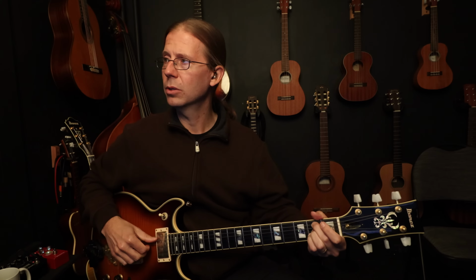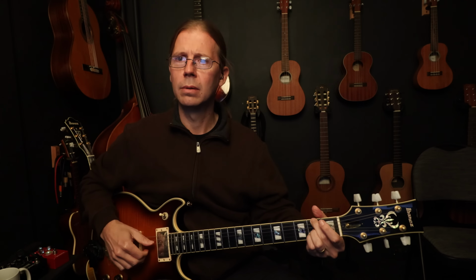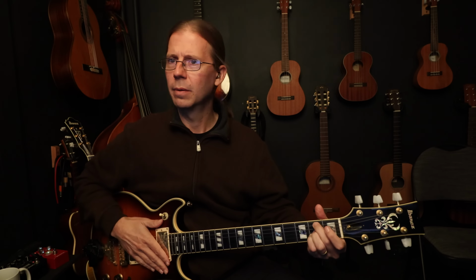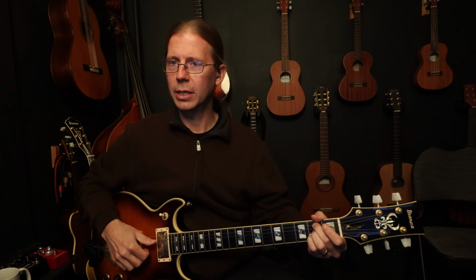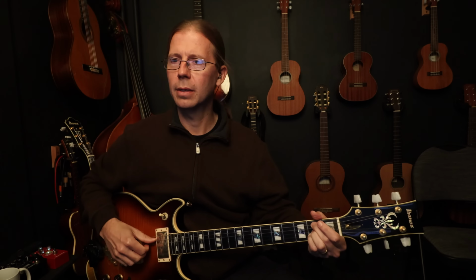And then you can also alter the bass. So that you can branch out with it and do a little walking, well, not really walking bass, but kind of like.